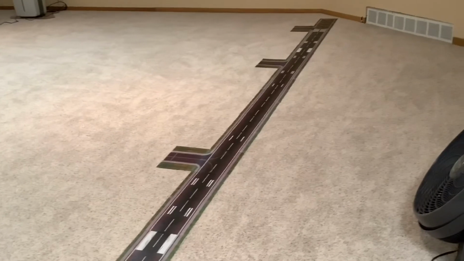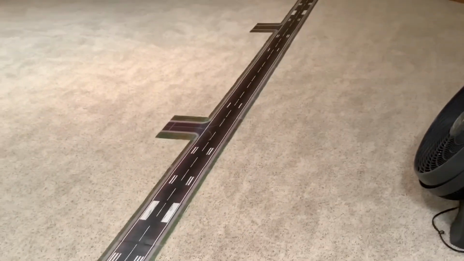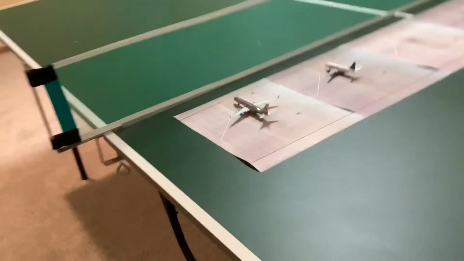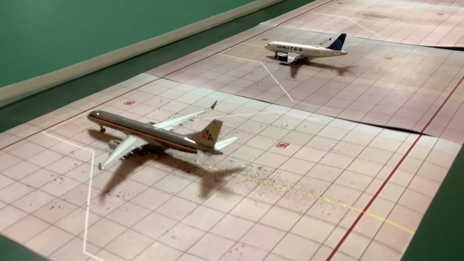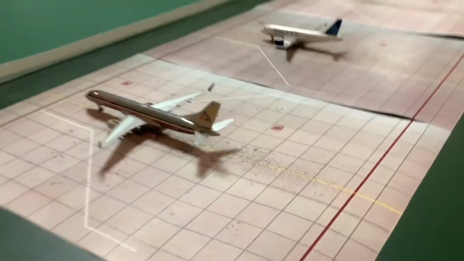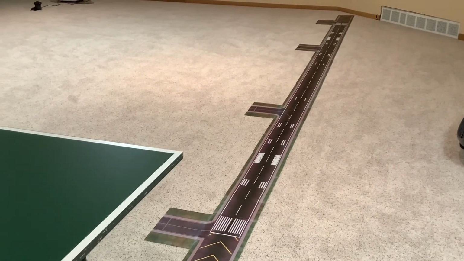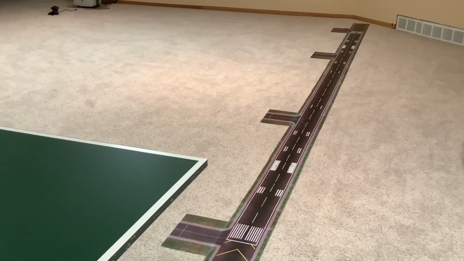Next week we will be doing taxiways and parking spots. I've got some of my parking spots right here with some of the aircraft that I am using for this airport. Next week we're going to be finishing up this airport.